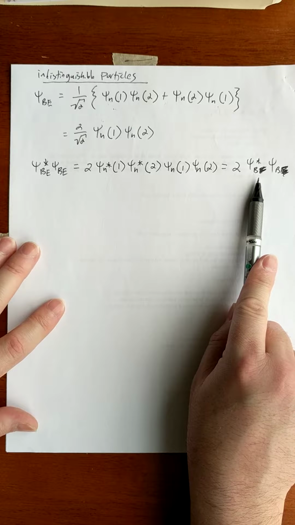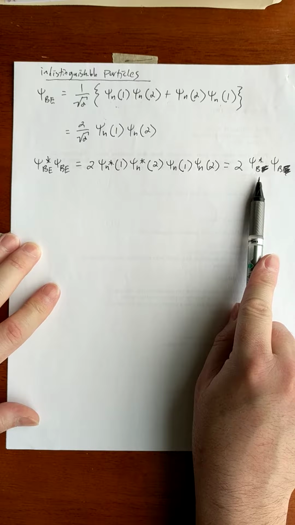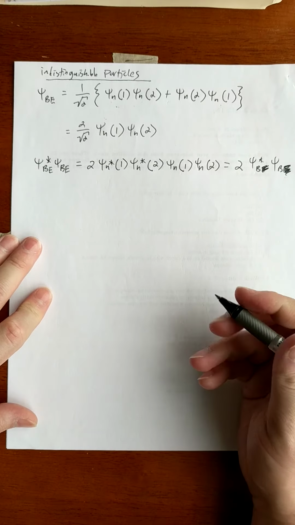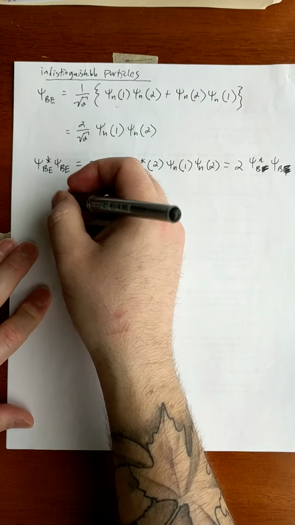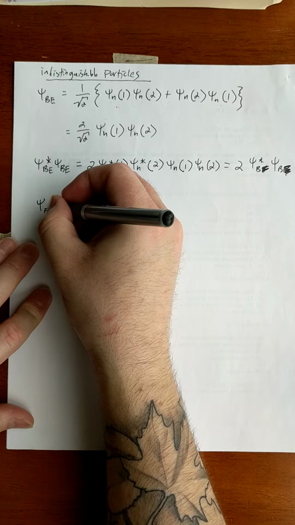So this is an effect known as bunching, that bosons kind of like to vibe, you know, hang out in the same place and just sort of chill. Bosons are chill. Which particles are not chill? The Fermi-Dirac particles.